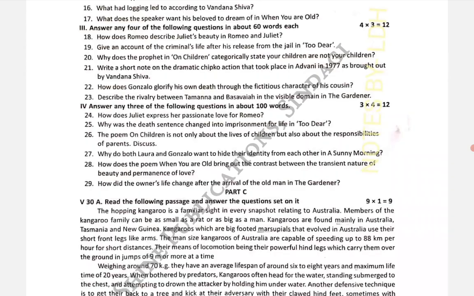You will have fixed questions, one from poem and one from drama. Please bear in mind, this is the midterm exam. You will have 3 questions from poem itself. Like this: How does Juliet express passionate love for Romeo? And there is one more question: The poem on children is not only about the lives of children, but also about the responsibility of parents. And the third poem: How does the poem When You Are Old bring out the contrast between the transient nature of beauty and permanence of love? So 3 poems are there.